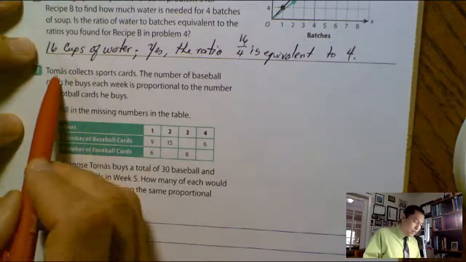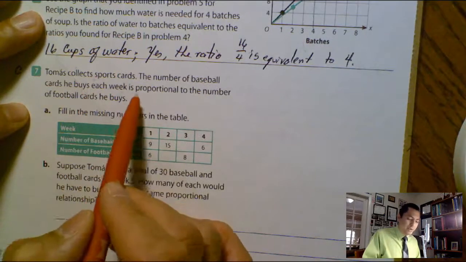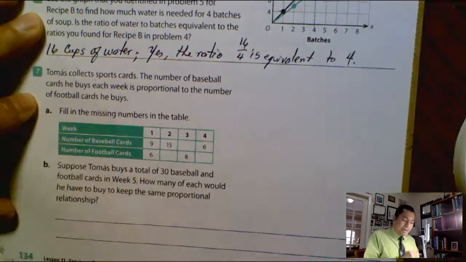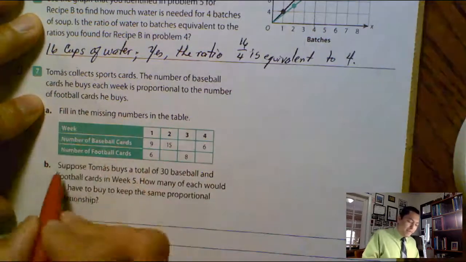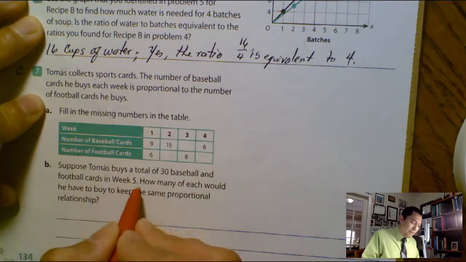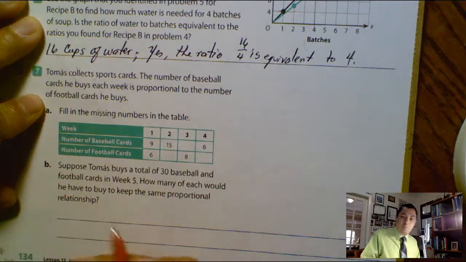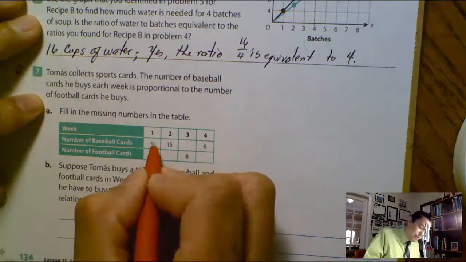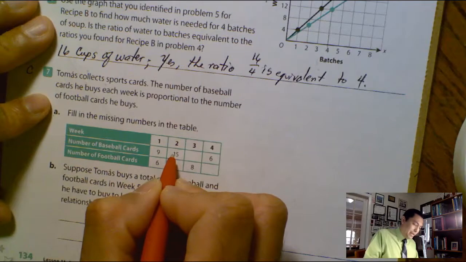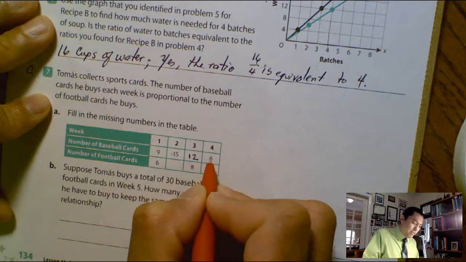It says, Tomas collects sport cards. The number of baseball cards he buys each week is proportional to the number of football cards he buys. A. Fill in the missing number in the table. B. Suppose Tomas buys a total of 30 baseball and football cards in week 5. How many of each will he have to buy to keep the same proportional relationship? So in this case, we go 9 to 15. Then we go to 12.